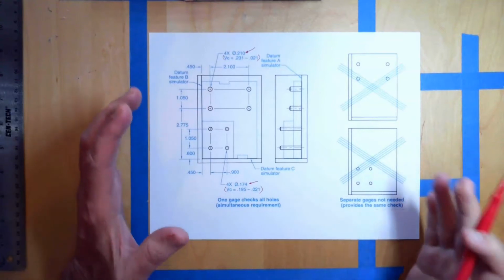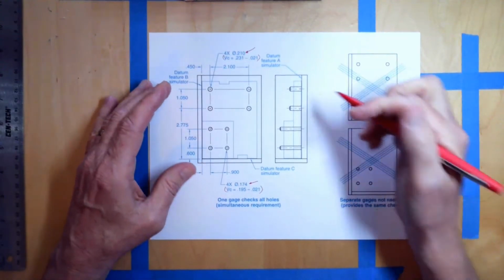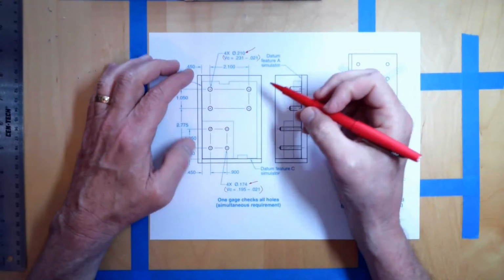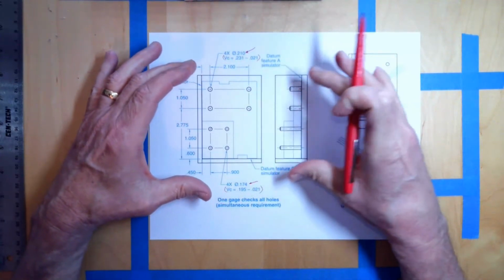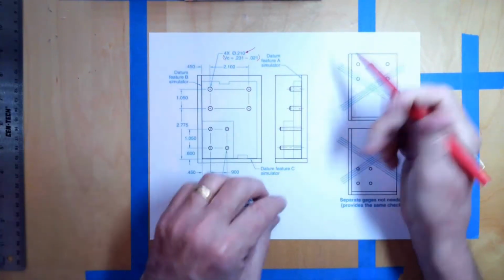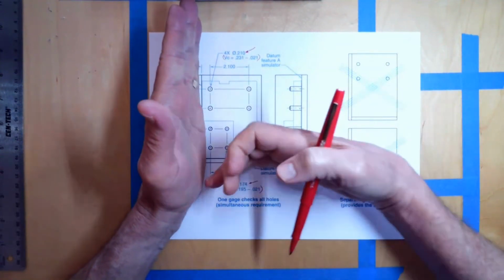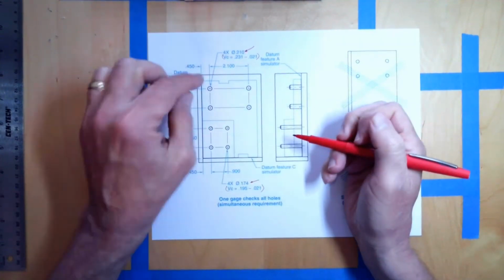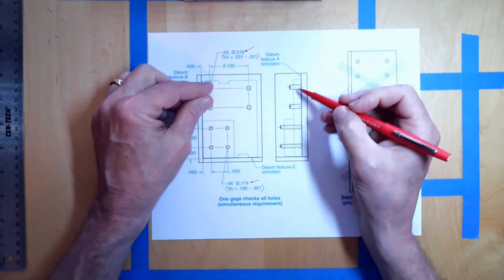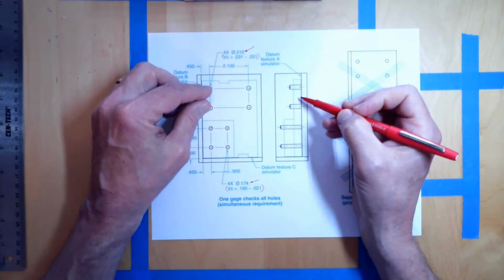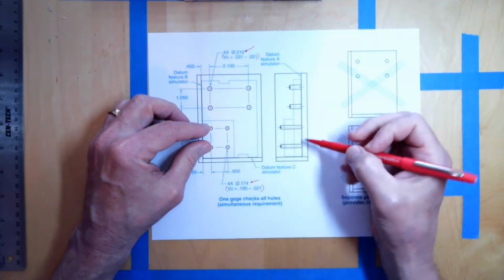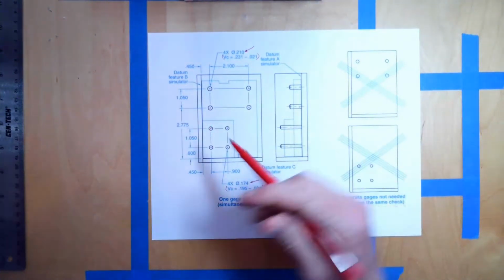Now, you can imagine that with this gauge configuration, we have a flat surface on the bottom, a wall here, and a wall here. And then we have 4 pins sticking up with a diameter of 0.210, and 4 pins here sticking up with a diameter of 0.174.